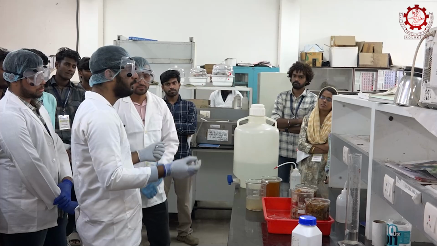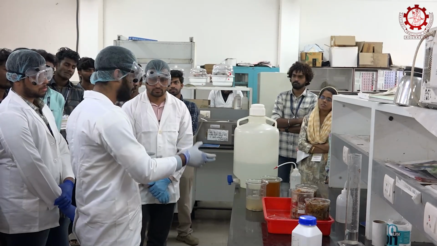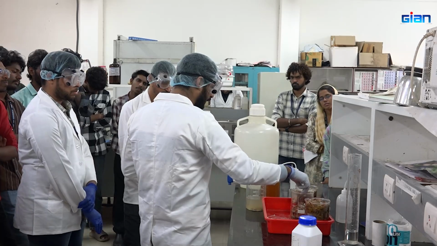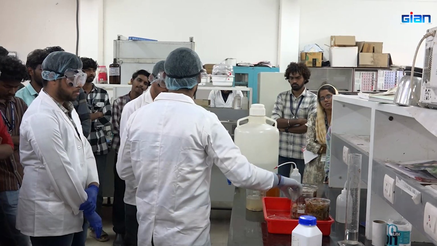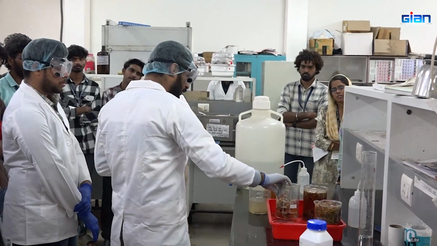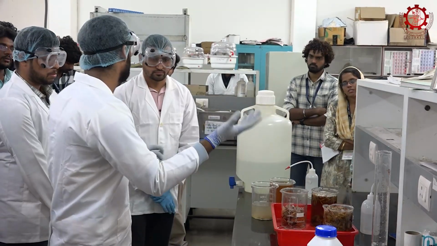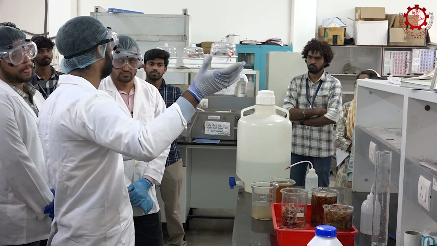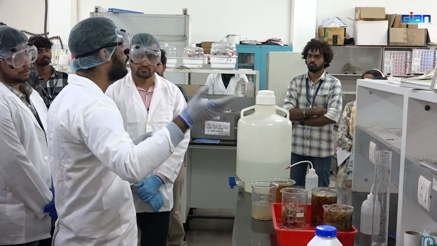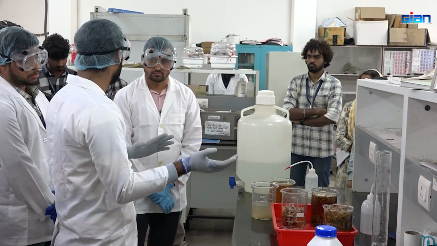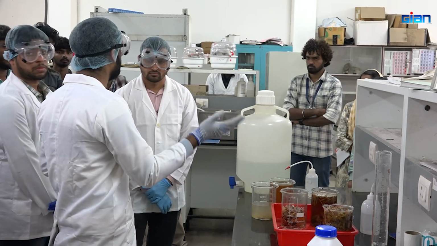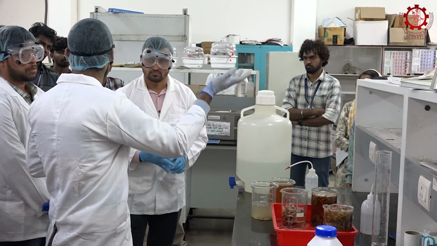Okay, so we can go for that. We can add the NaOH in this and keep it overnight. Anyway, we have to keep it for nearly 4 to 5 hours. After that, we will be taking the supernatant, or the liquid fraction, and we will be drying it overnight.